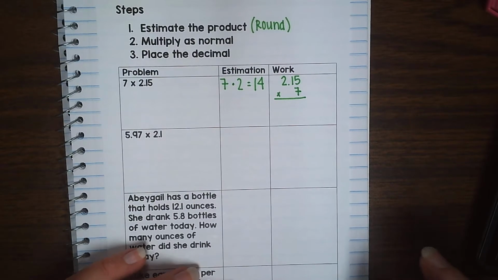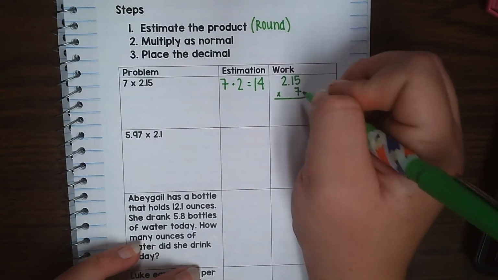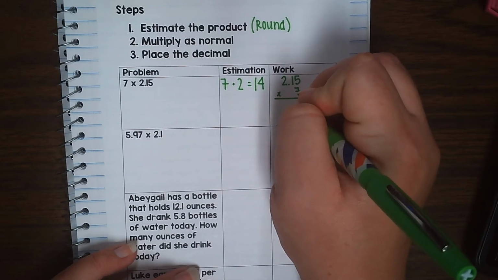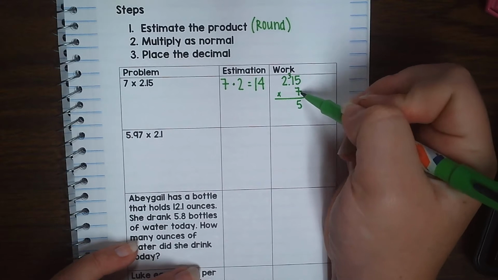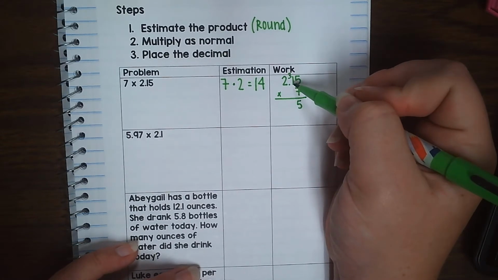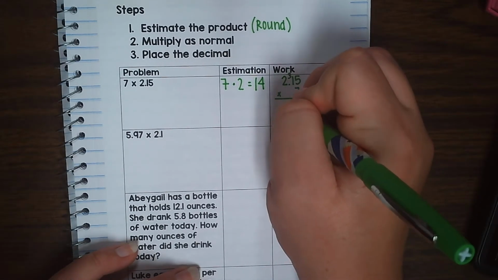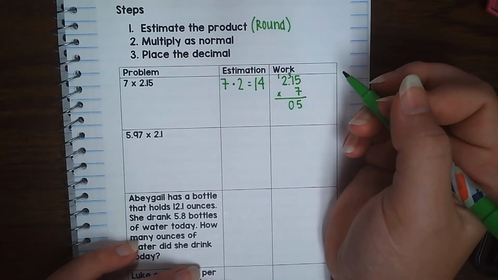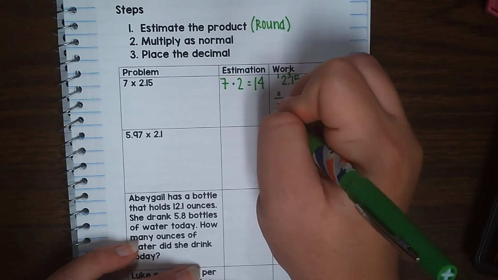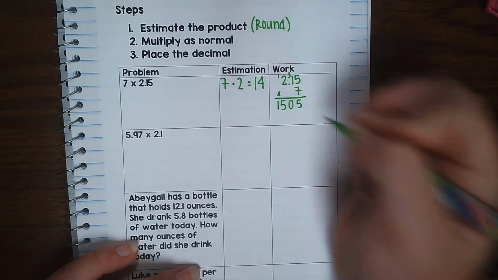And we're going to multiply like normal. 7 times 5 is 35. Carry your 3. 7 times 1 is 7, plus 3 gives us 10. 7 times 2 is 14, plus 1 is 15.